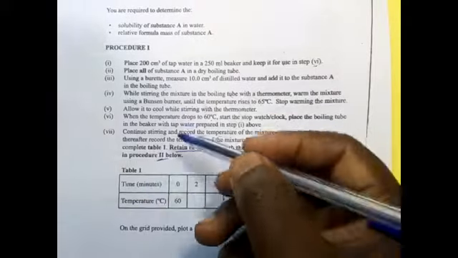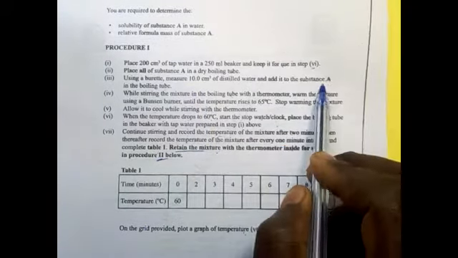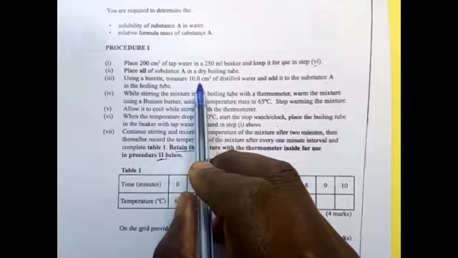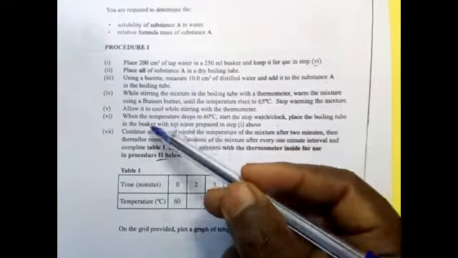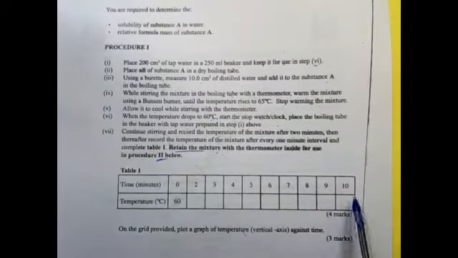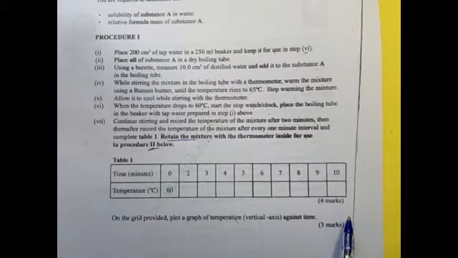So I want us to understand here. What did we do? We took solid A, put it in 10 centimeters cube of water, and it is dissolving using the temperature here. I want to give you the values so that you can draw that graph at home.